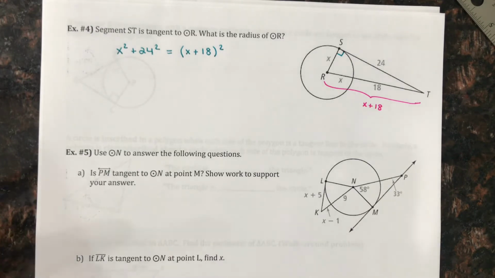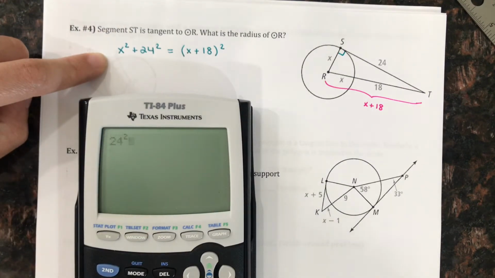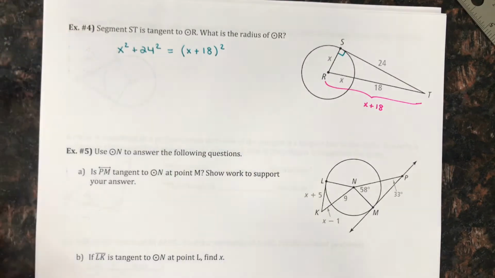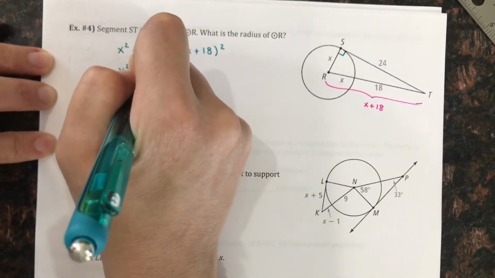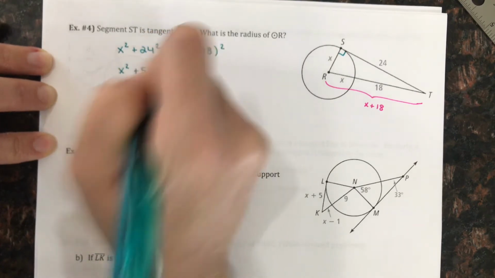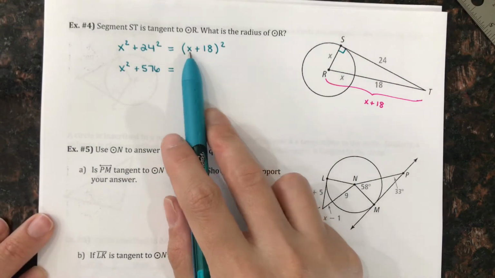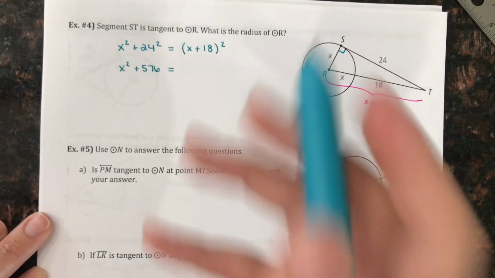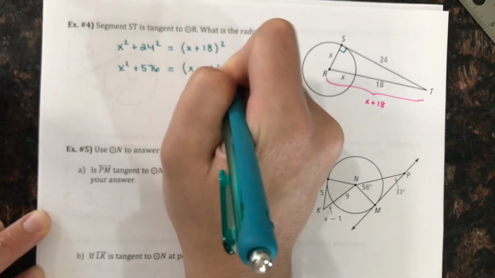So at this point, we have quite a bit of algebra that we need to simplify. Now I'm gonna use my calculator to simplify 24 squared. That's 576. So I have x squared plus 576 is equal to. Now we have to be careful on the right-hand side. Squaring a quantity means to multiply it by itself.